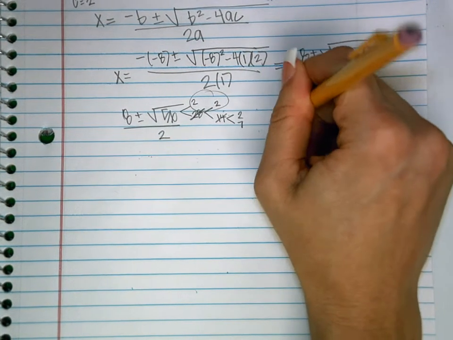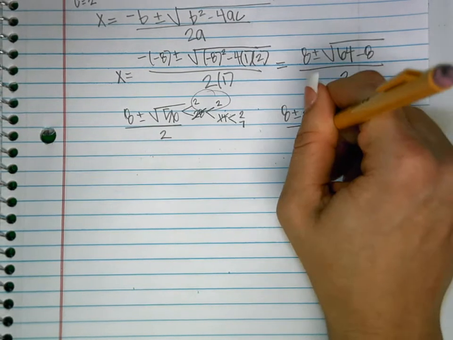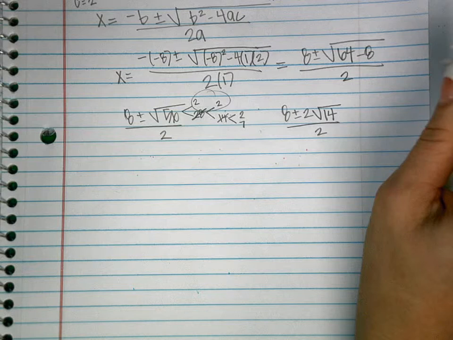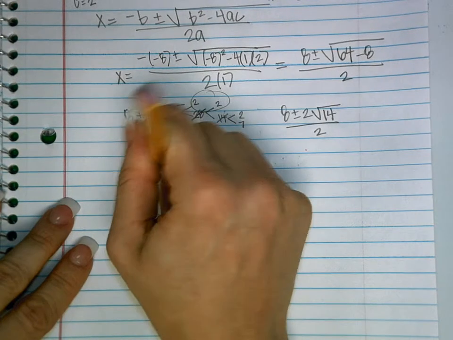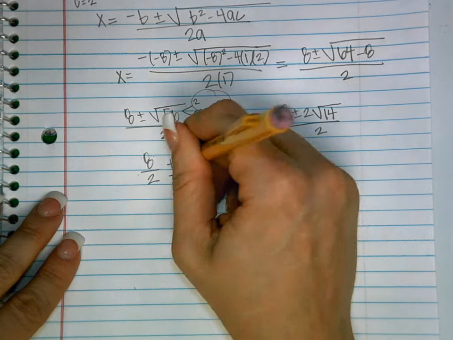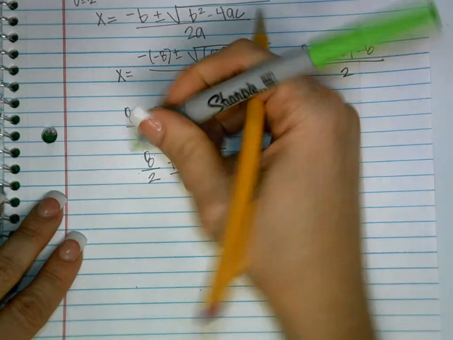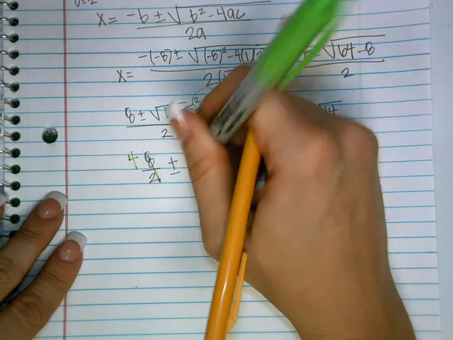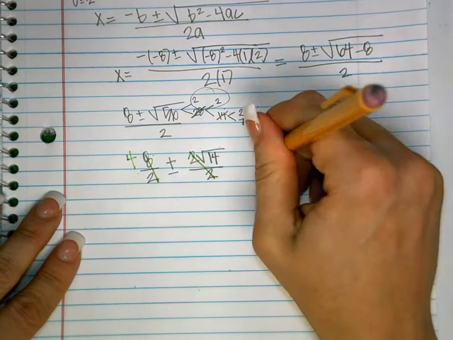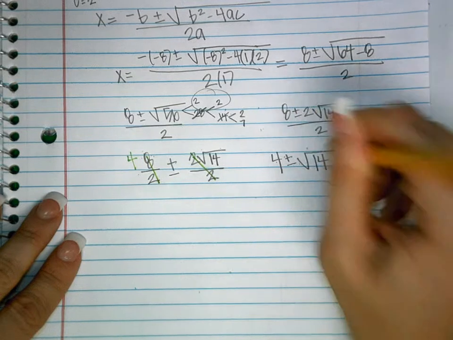So it's 8 plus or minus 2 root 14 over 2. And then how do we reduce that? Split it up. 8 over 2 plus or minus 2 root 14 over 2. These reduce. So we end up with 4 plus or minus root 14.